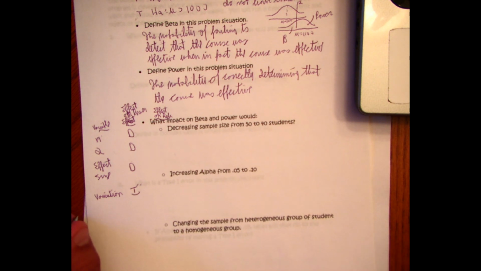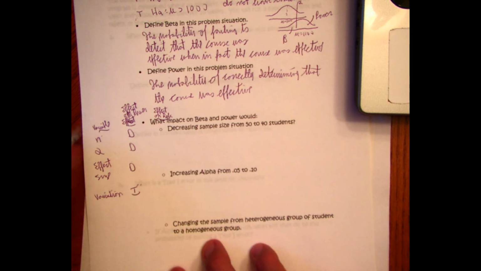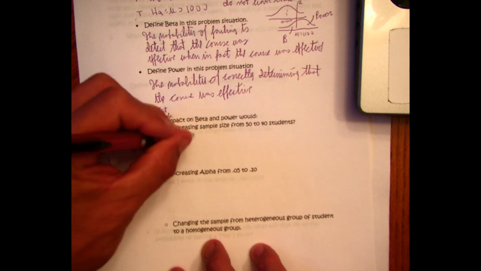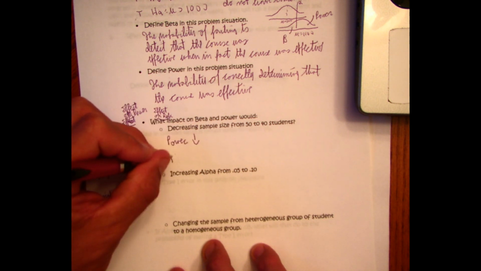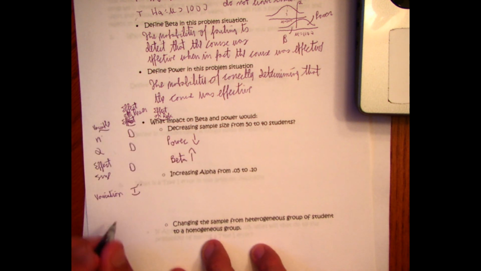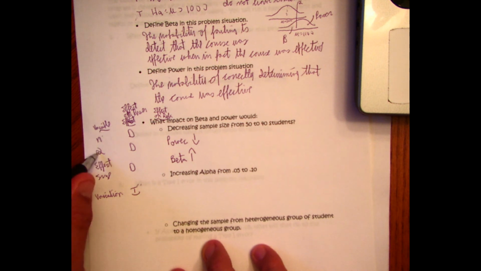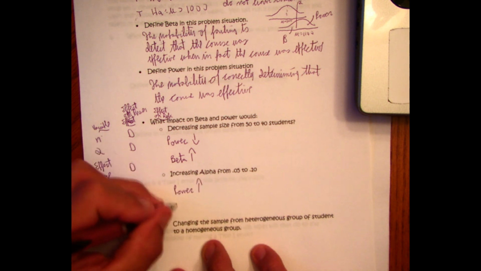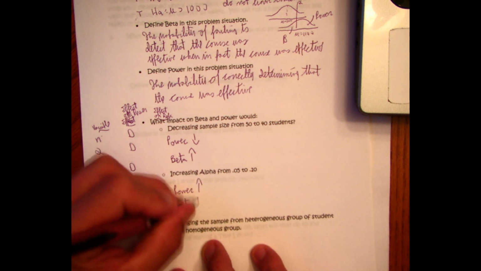So we're going to decrease our sample size. Sample size has a direct relationship with power. Power goes down. Beta, probability of making a type 2 error, goes up. Increasing alpha. Alpha has a direct relationship. Power goes up. Beta goes down.